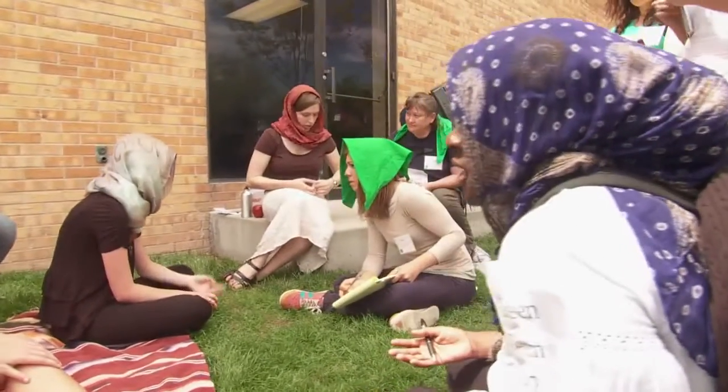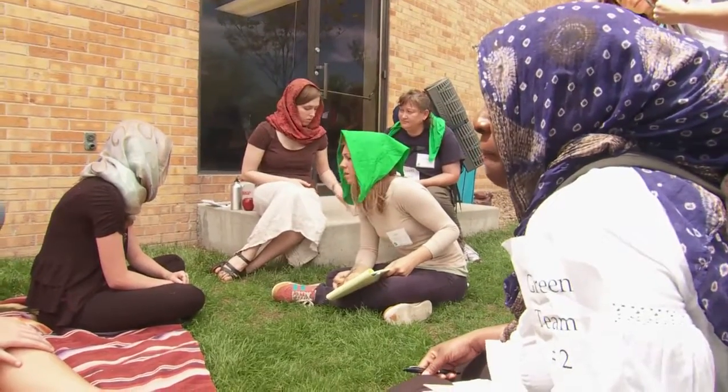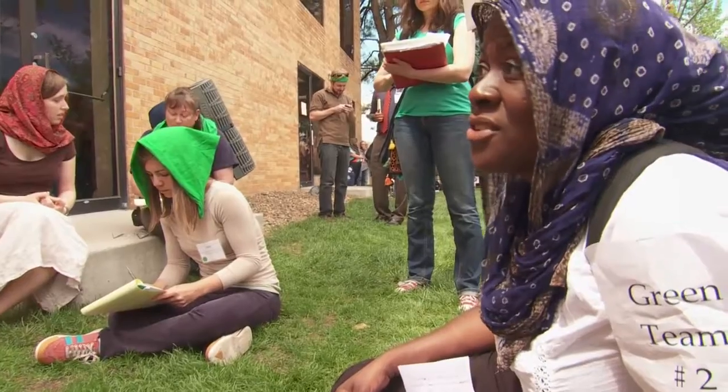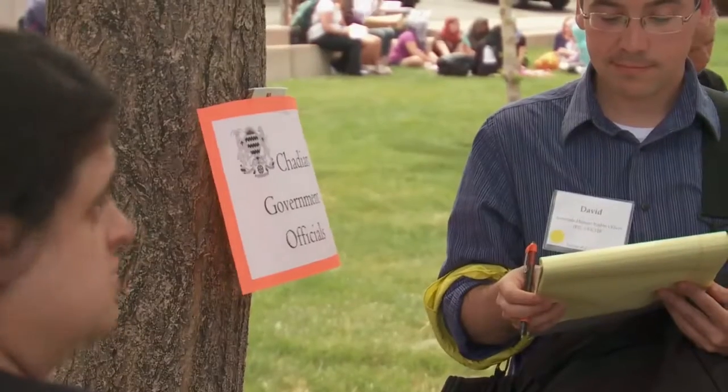One of the main benefits of a simulated exercise is giving students an opportunity to practice, but not practice on people who are in real need. The last thing you want to do is to have somebody unprepared, untrained out in the field where they can actually affect people's lives in a very significant way.